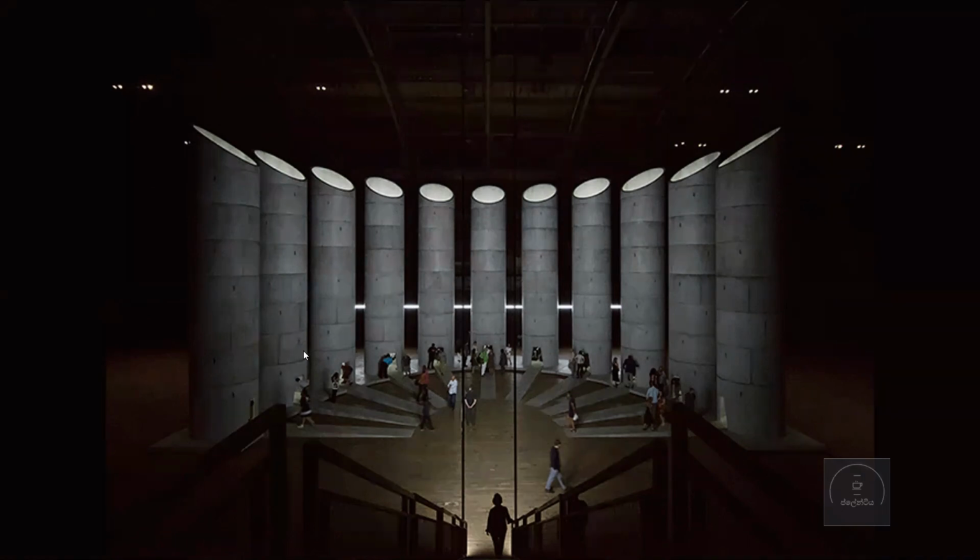This place is very dimly lit, and the rest of the walls are very black, and these long elements are highlighted, and to create this focus on this part of the building, all the other walls have become black.